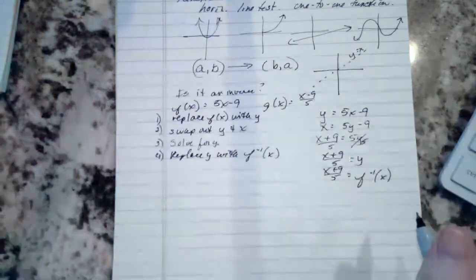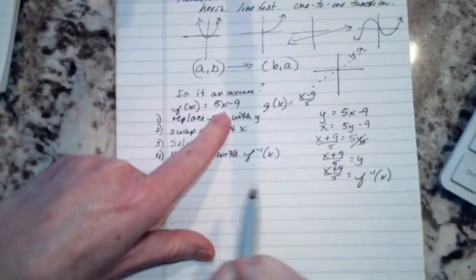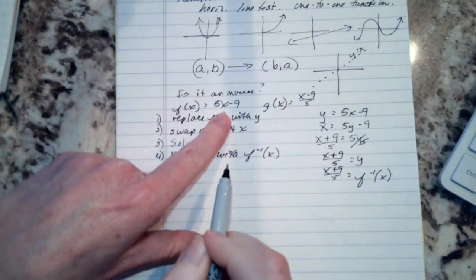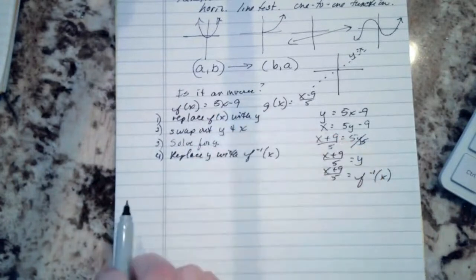Remember, the original question was, are these inverses? And I blew it because I'm not going to re-record. Mistakes happen. This one should have x plus 9 over 5, so are these inverses of each other?